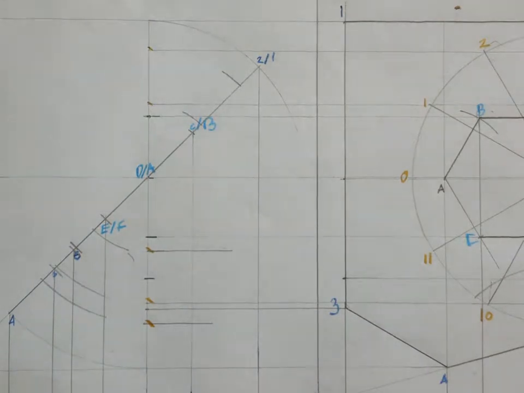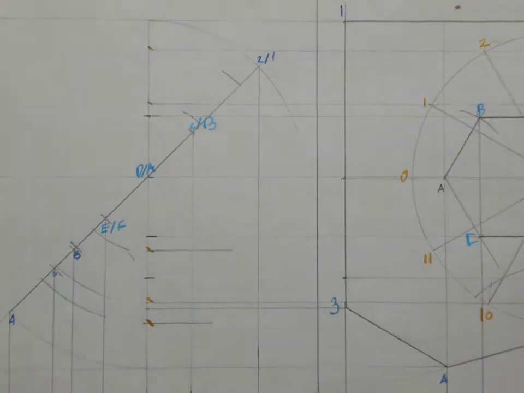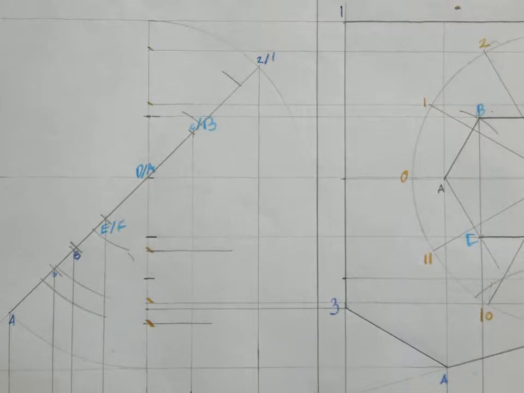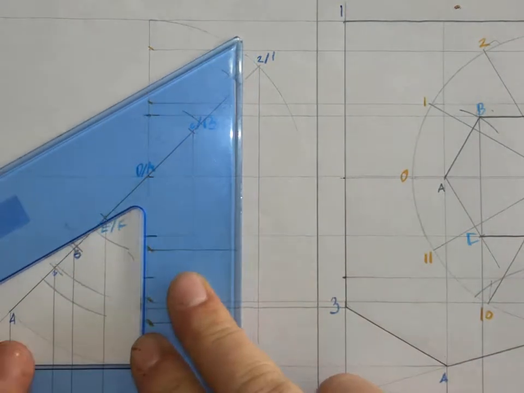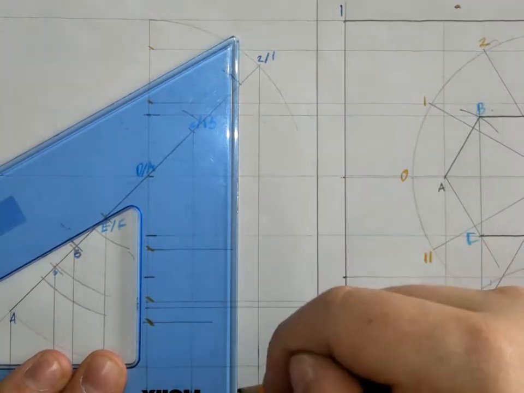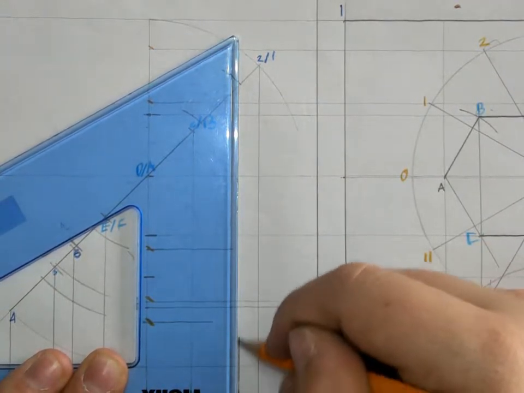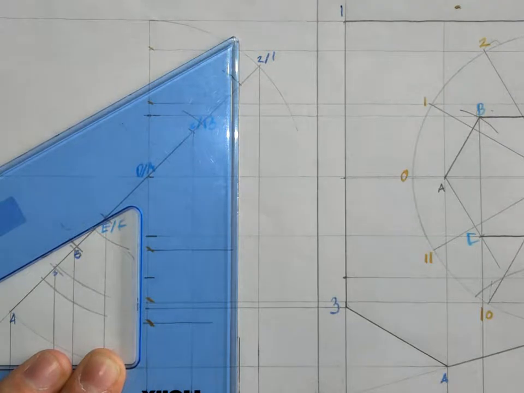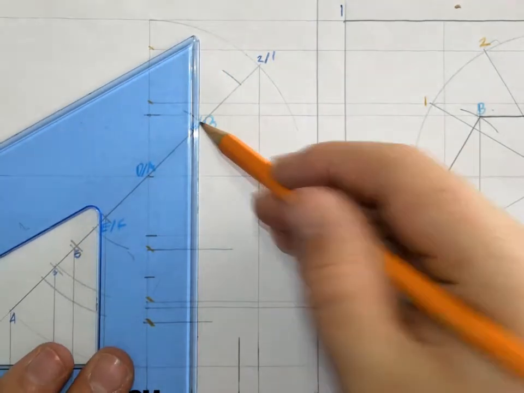Right, now, as we said, we're going to drop these down onto the baseline in our end elevation. So straight down, just different kind of height there, just making it easier for us to decipher what's going on.